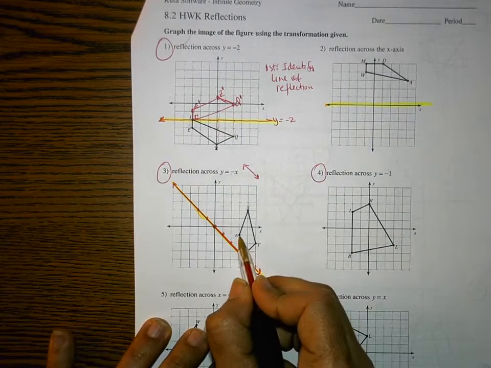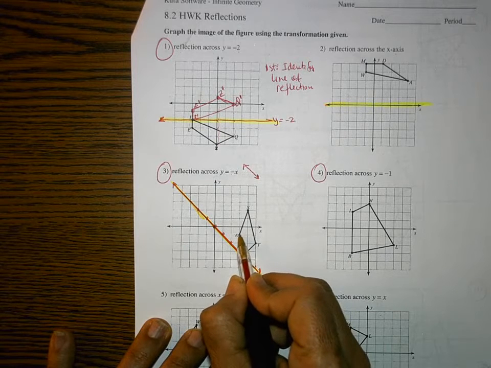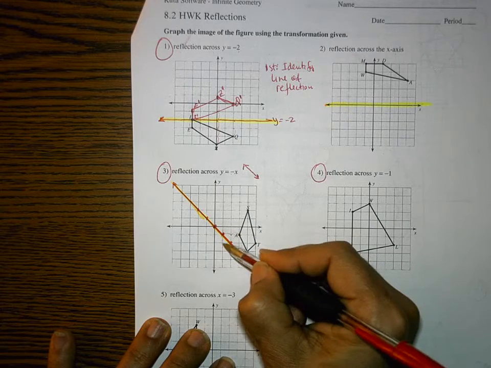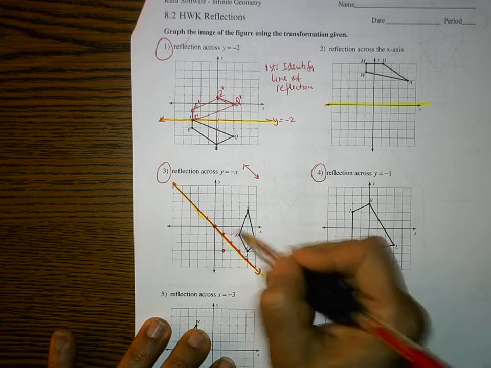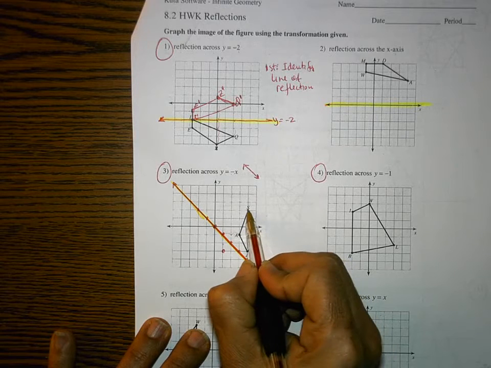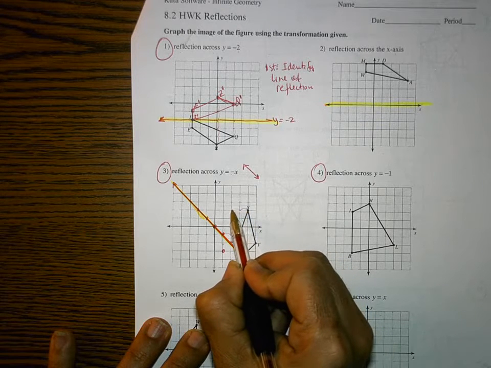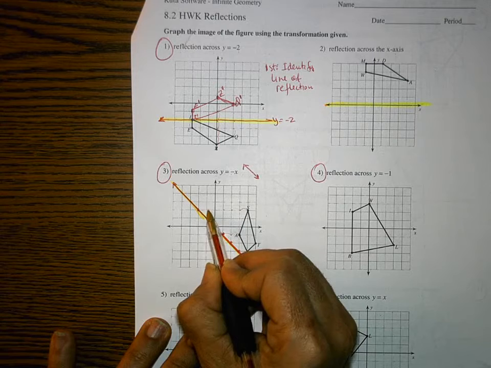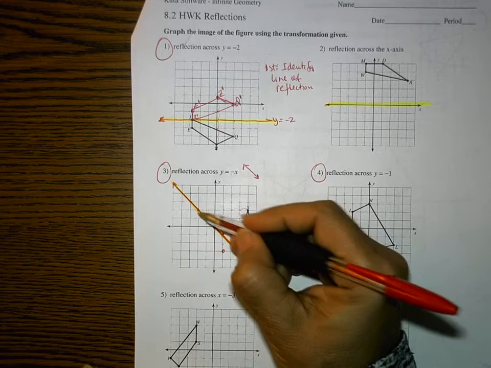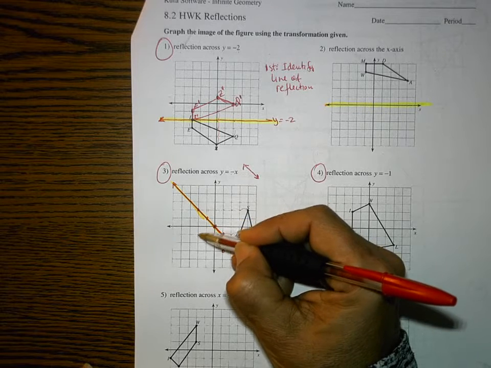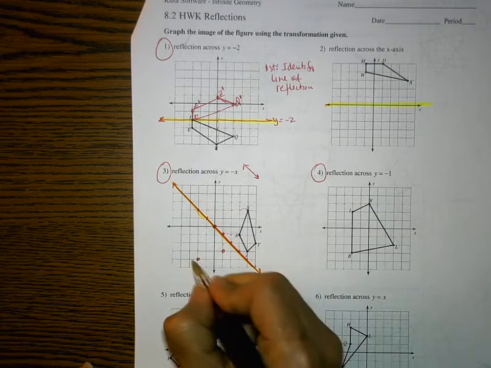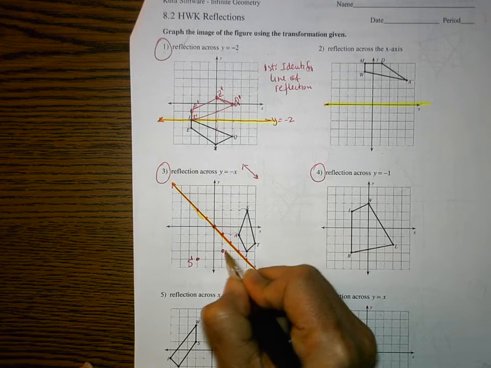So I'm going to start with A. I moved 1, 2 to the left. Then I'm going to move 1, 2 down. Left means negative, down means negative. Here, the S, I'm going to move 1, 2, 3, 4, 5, 6 to the left, which is a negative direction. So I need to go 1, 2, 3, 4, 5, 6 down, which is also a negative direction. So this is my S prime, this is my A prime.